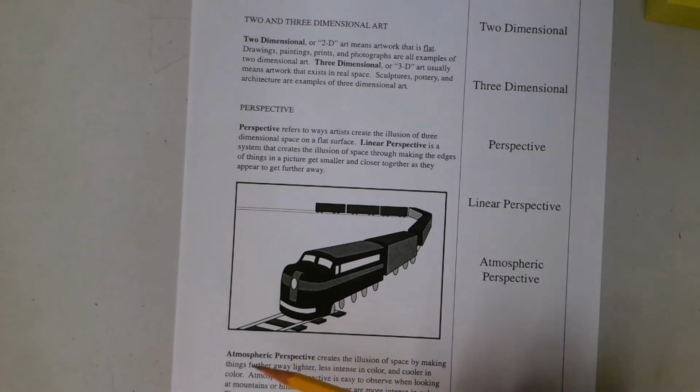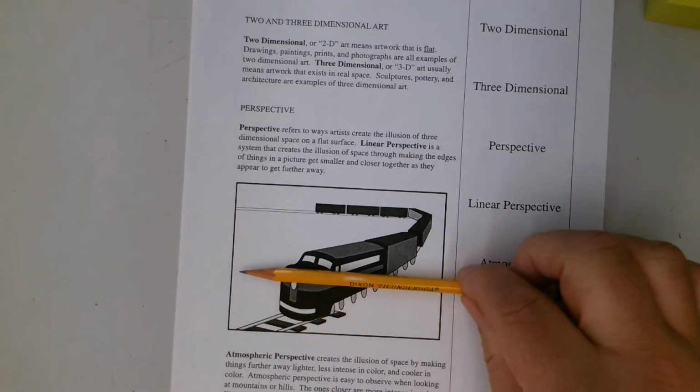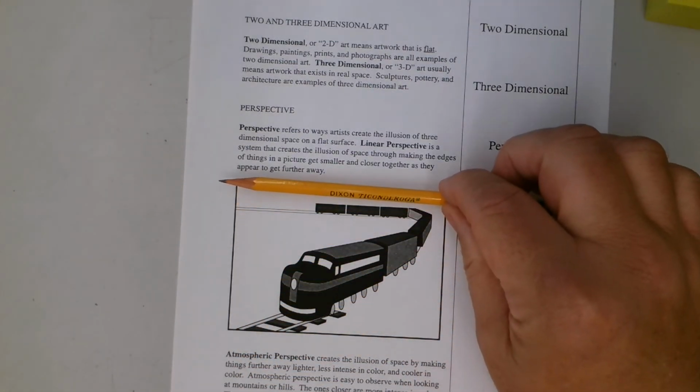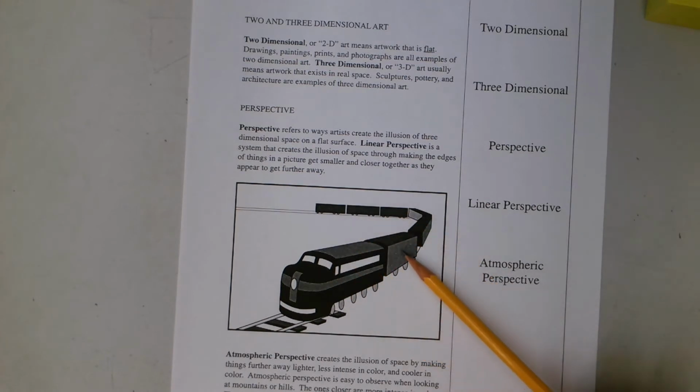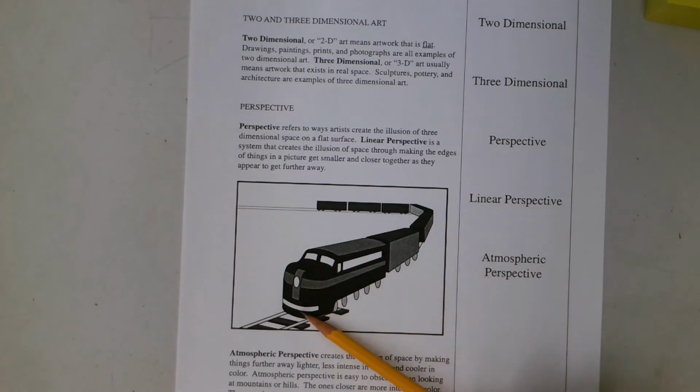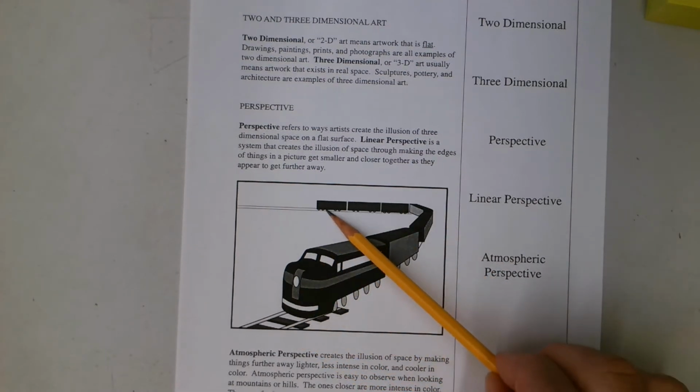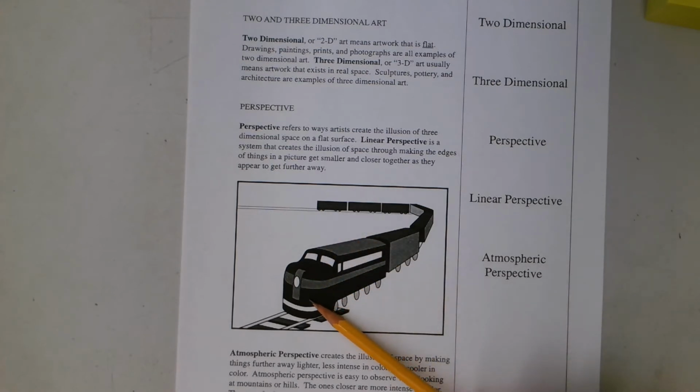So with this, you can see that the train car that's down here at the bottom of the page is what the viewer is closest to, and as you go up the composition, the things get smaller. So they're using this overlapping technique, and they're making these cars back here smaller than this railroad at the front. So that's how linear perspective is done, and we're going to be doing a lot.